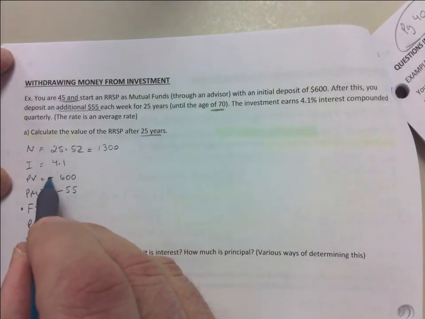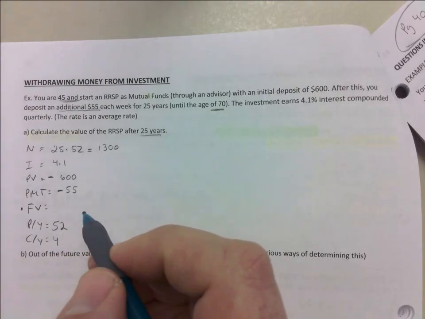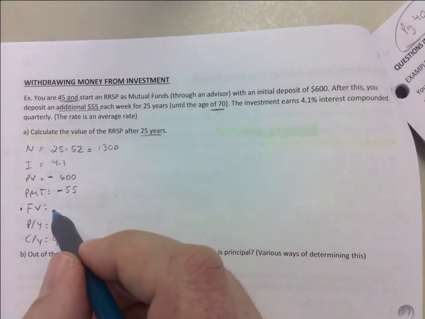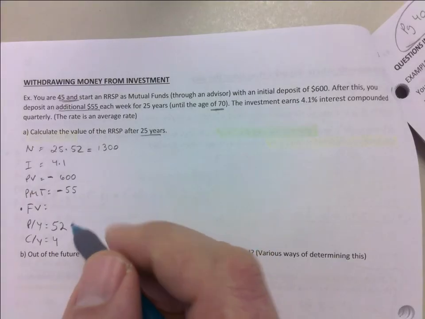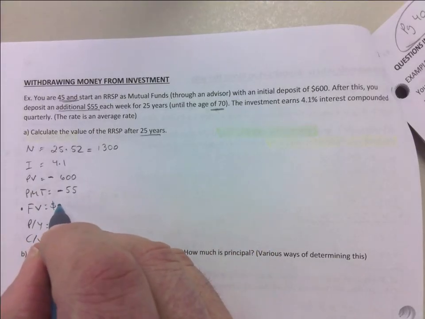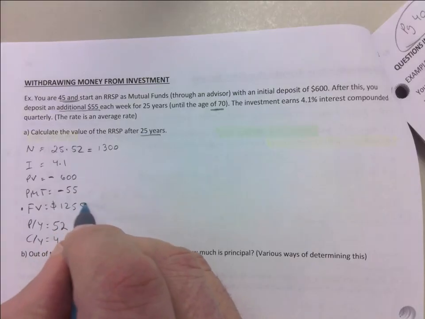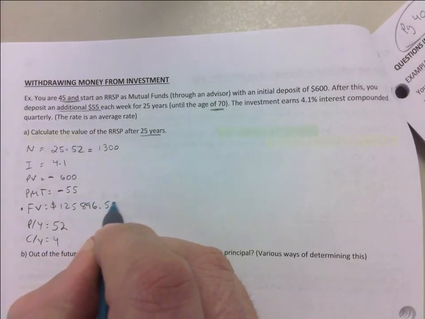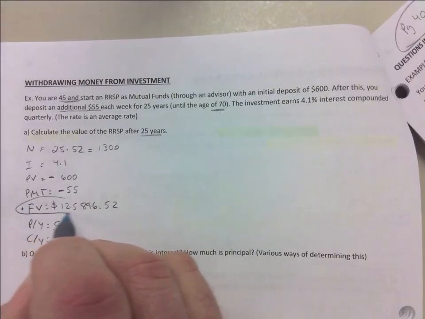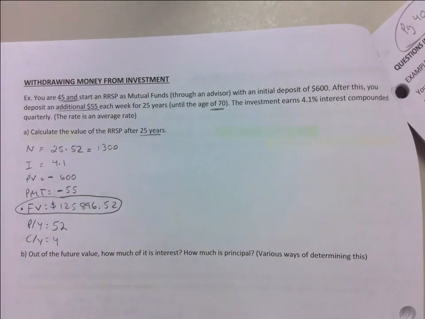And please show the negatives here as you're entering. The solution doesn't have to have a sign, but if you do this right, you get 125,896.52. That is your answer. That answers the question. So if you just want to leave it like that, circle it, you're good to go. Okay?